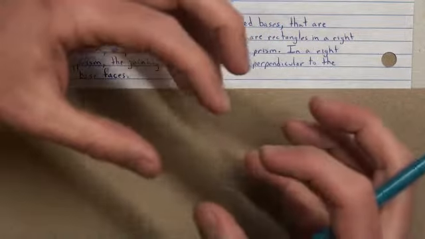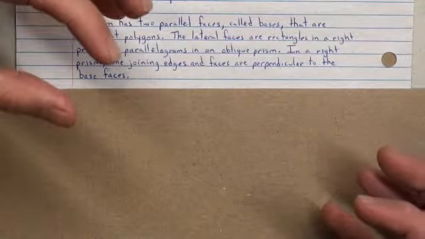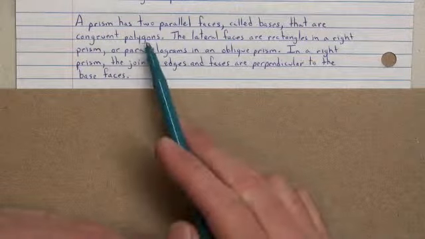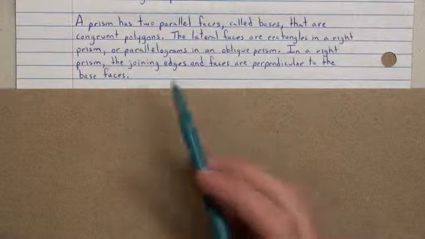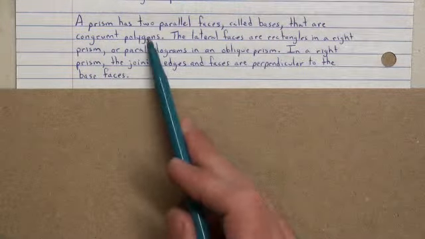Alright, now this is very important. A prism has two parallel faces called bases that are congruent polygons. Those are the things, the bases are the two shapes that you hold and that you stretch from. Like for a triangular prism, the triangles are the congruent polygons. They're congruent and we stretch them out to form a prism. So it has two parallel faces called the bases that are congruent polygons.